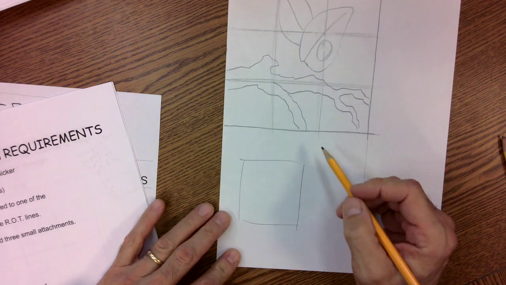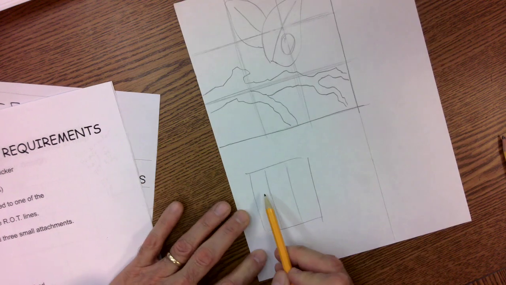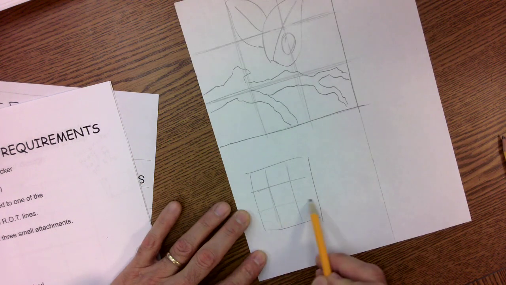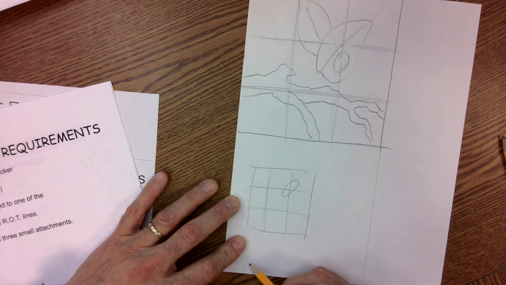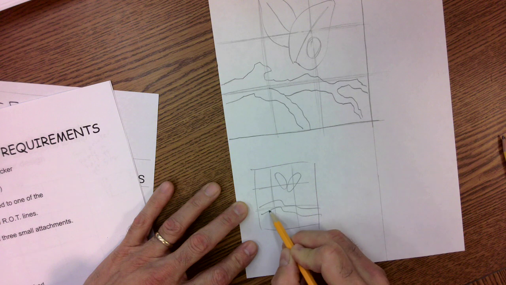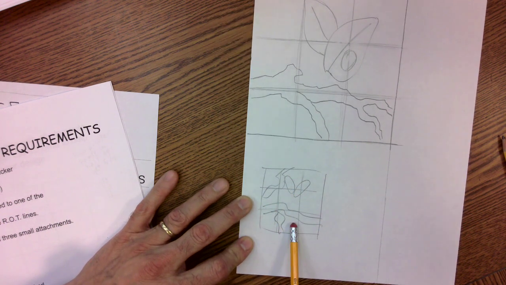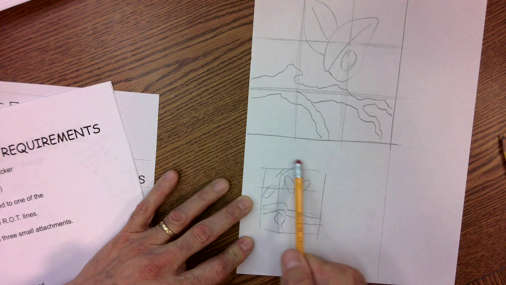Now, I'm going to go to this thumbnail. And your thumbnail is like this. I'm going to say there's a leaf. There, I'm going to put another leaf right there. I'm going to put a branch right there, maybe do another branch here. This is how fast your thumbnails go. It just helps you organize things.